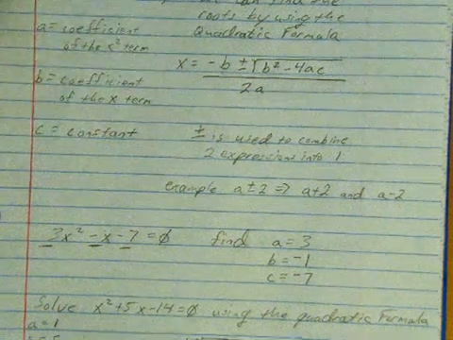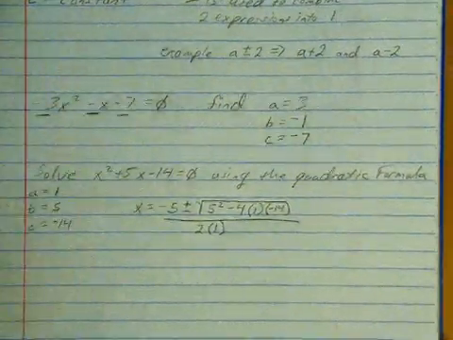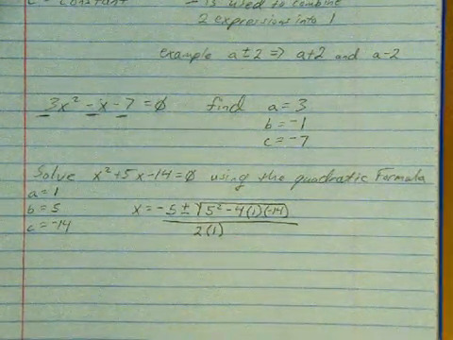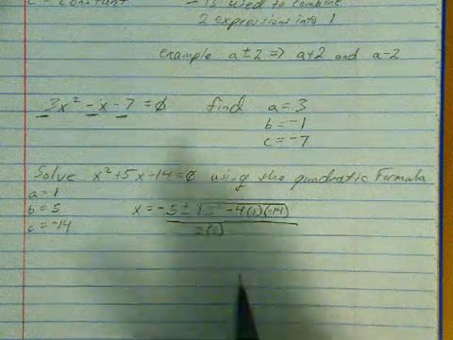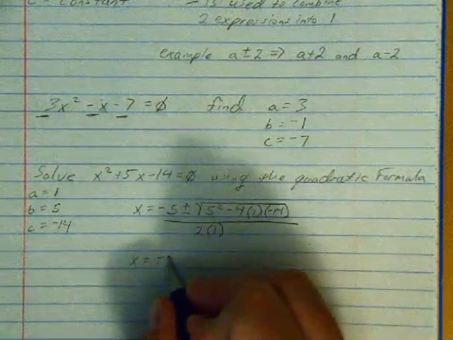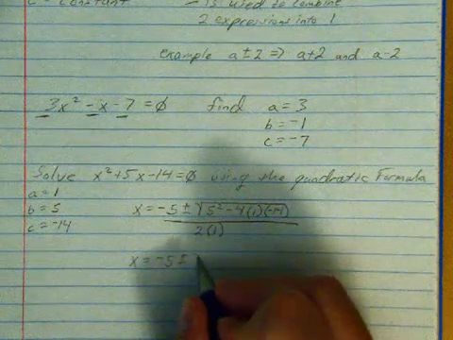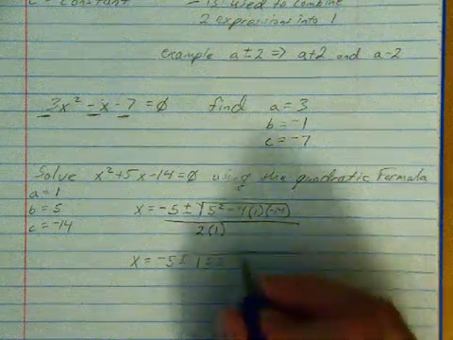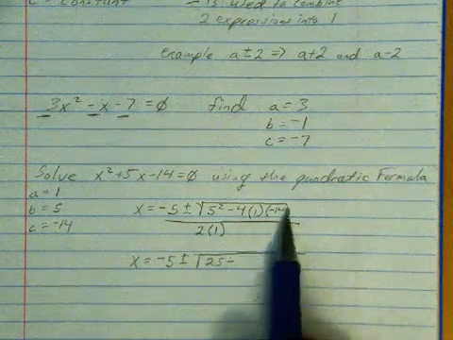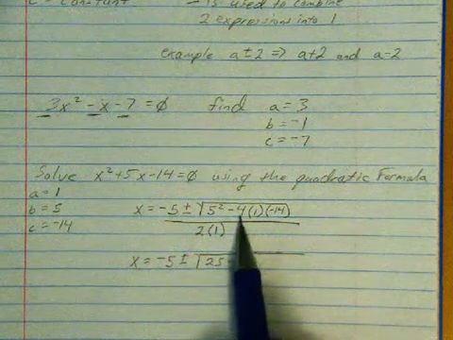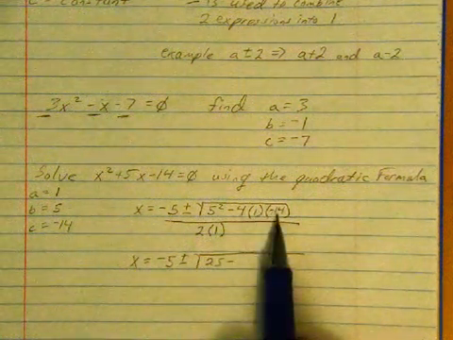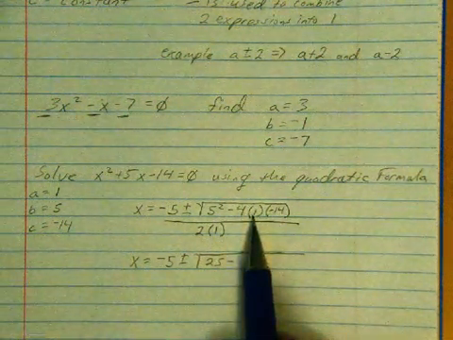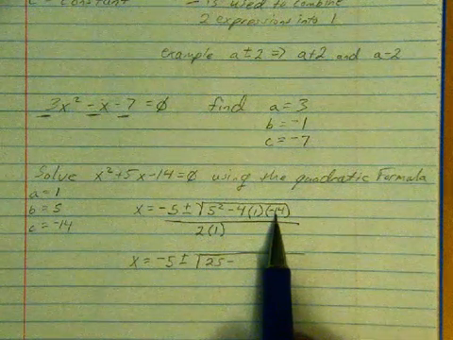Okay, so now we're actually just going to solve and find our two roots. All right, so the first thing that I'm going to do here is I'm going to be looking at my exponent. I'm going to be simplifying stuff. So -5 plus or minus 5 squared is 25, minus, I'm also going to simplify this piece over here. So we've got 4 times 1 times a negative 14. Okay, so if we have 4 times 1, that's going to be 4. And 4 times the negative 14 would be a negative 56.